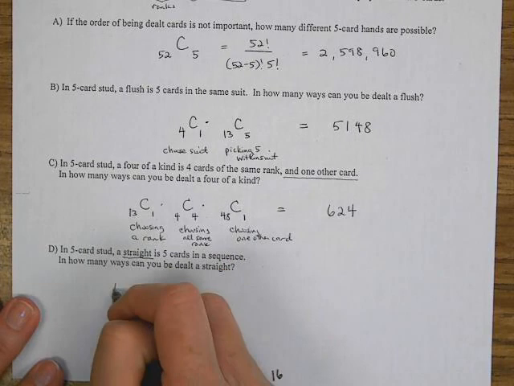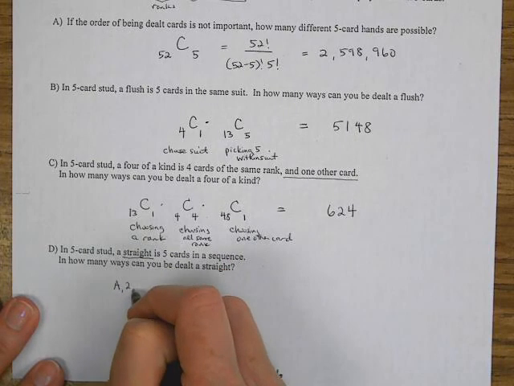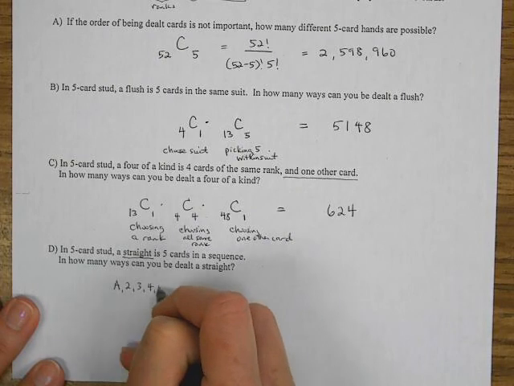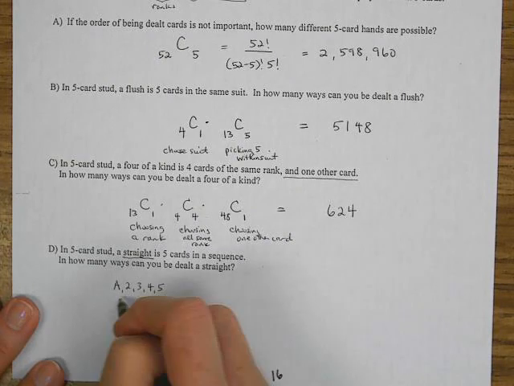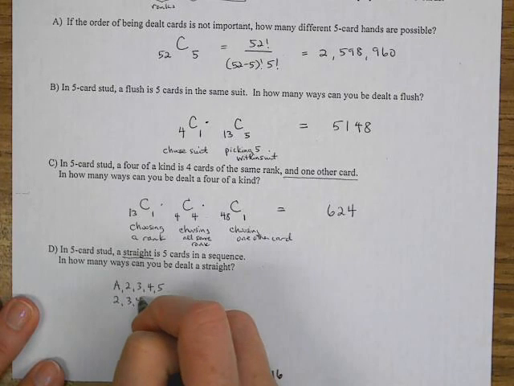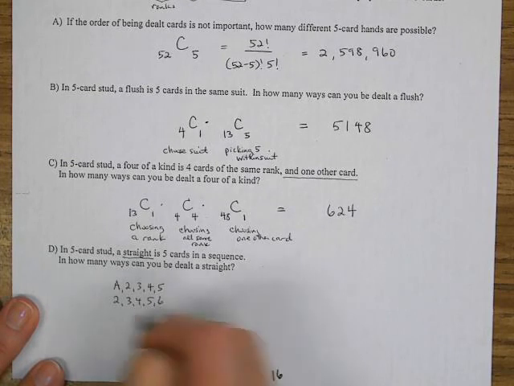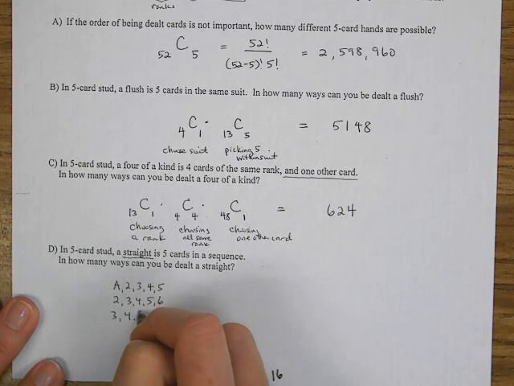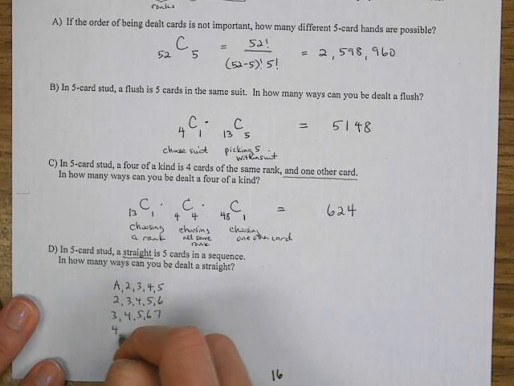So if I start with an ace, I could go ace, 2, 3, 4, 5. That would be one possible hand. Or I could start with a 2 or a 3, etc. So go ahead and list those out.